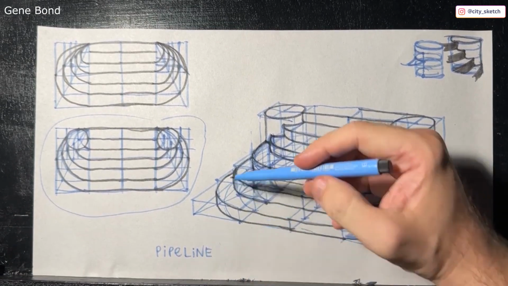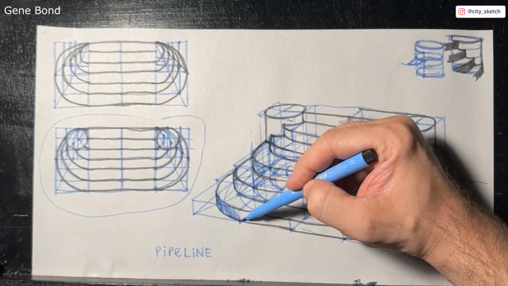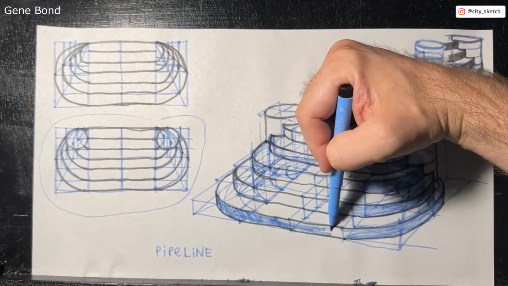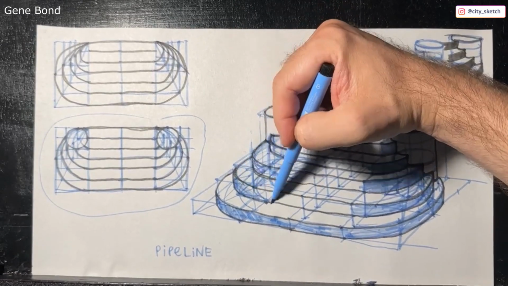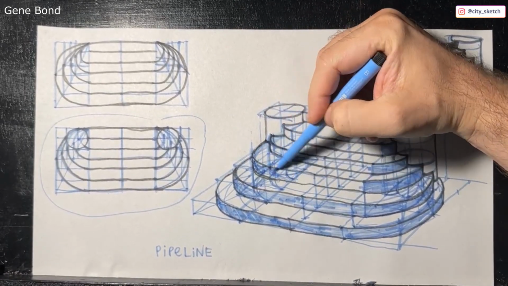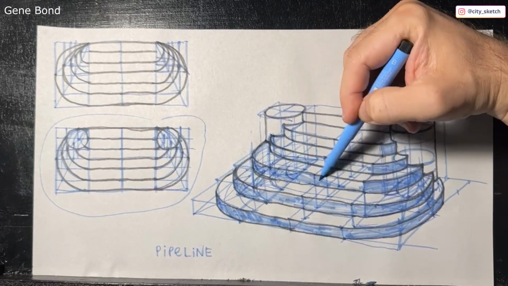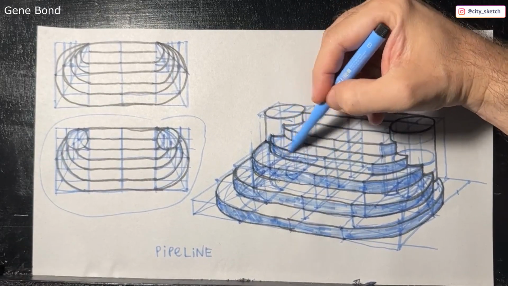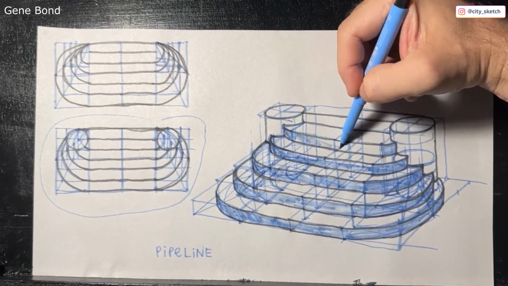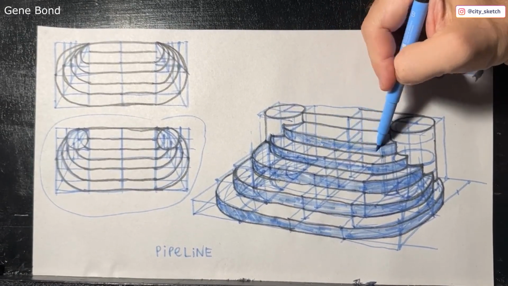Okay, so also add some shading here. So usually I draw it with a simple pencil, and it's easier to erase all pencil lines and leave ink. But here, just for better vision, I use markers in this video.